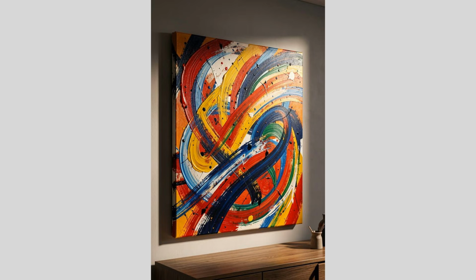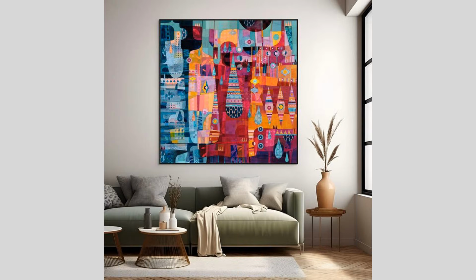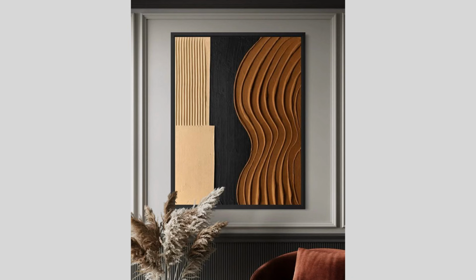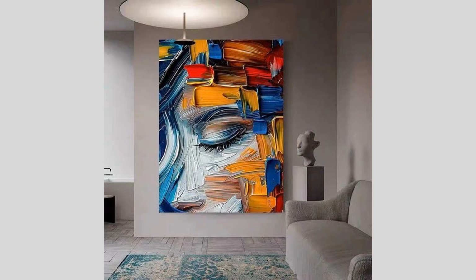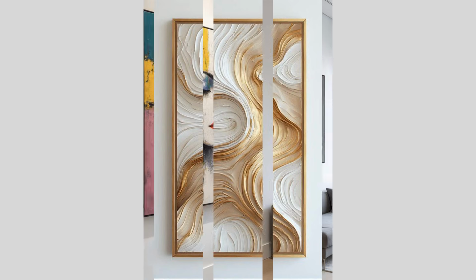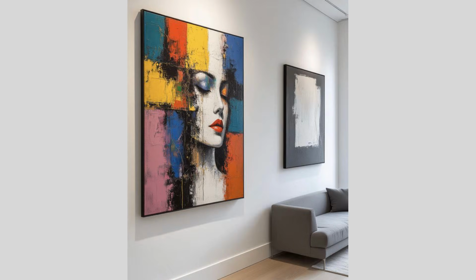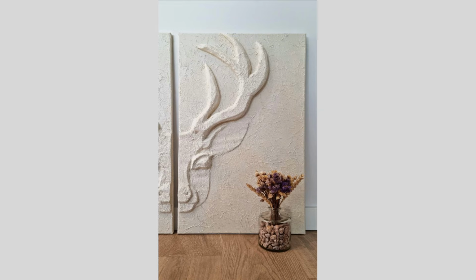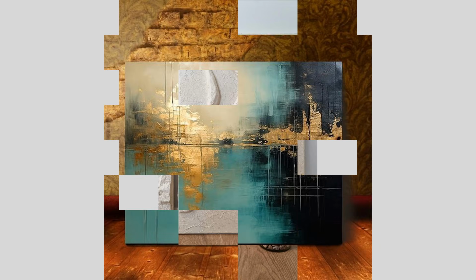Creating dynamic abstract wall art does not require advanced tools or expensive materials. In fact, some of the most stunning pieces are made from simple scrap wood. This makes it an accessible art form for beginners as well as experienced woodworkers. The process often begins with cutting wood into various shapes and sizes. These pieces are then arranged on a flat surface to explore different compositions.